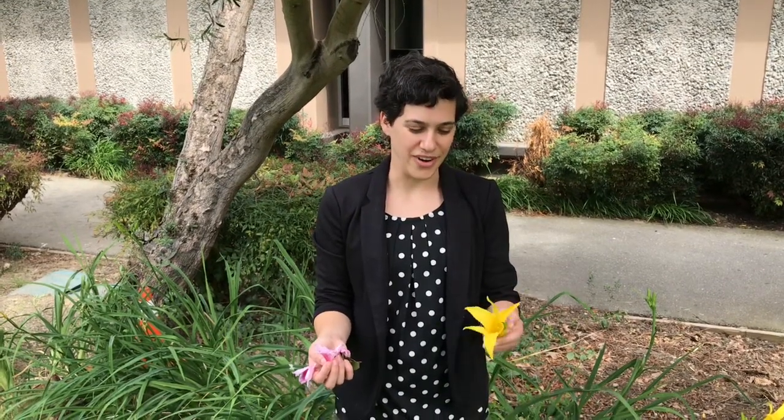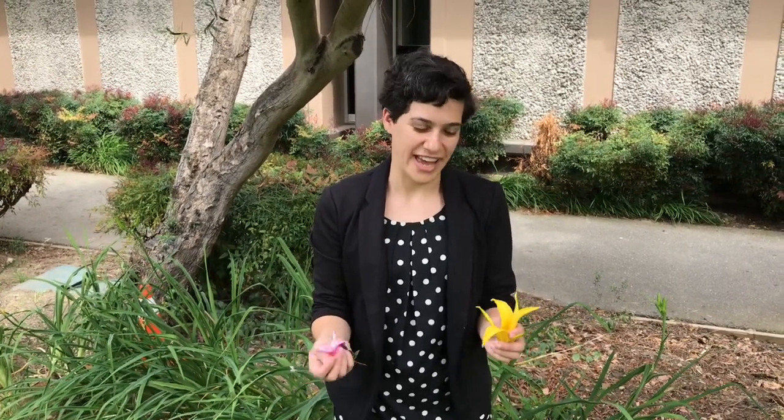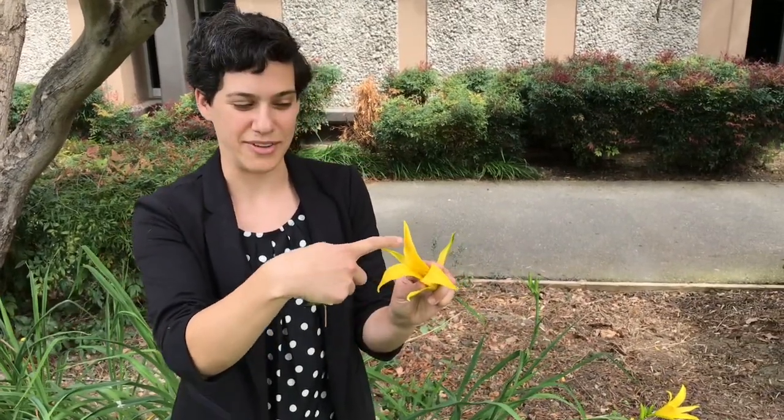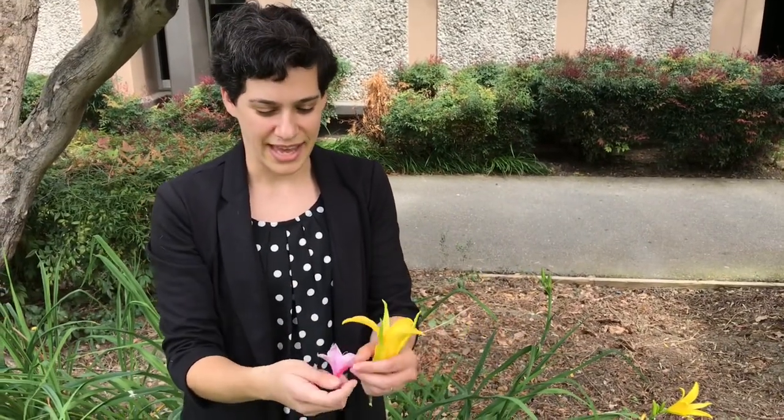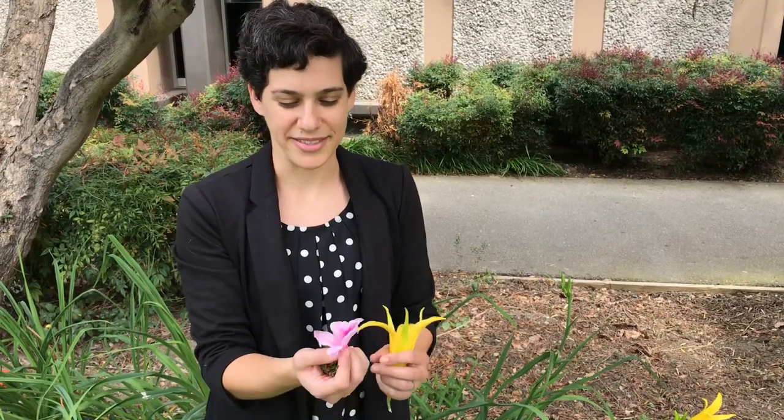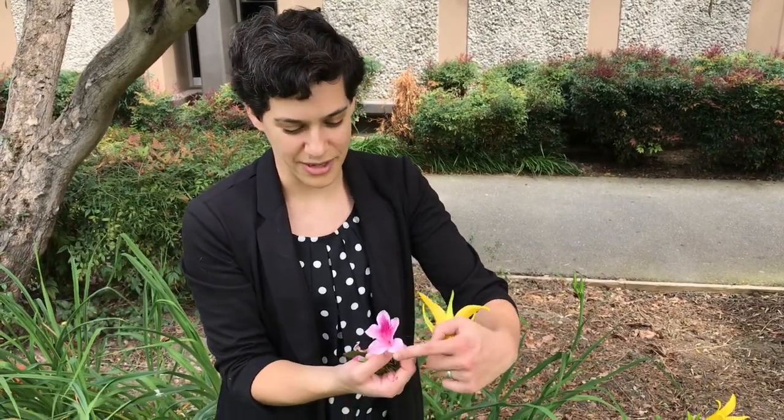Within the group that we call angiosperms, which are flowering plants, there are smaller subgroups. One of those groups is what we would call monocots, and one of those groups is something we would call dicots. Most monocots have petals in sets of 3, which is what you see in this lily. We've got 3 petals here. And dicots usually have petals in sets of 4 or 5. So here we can see 5.